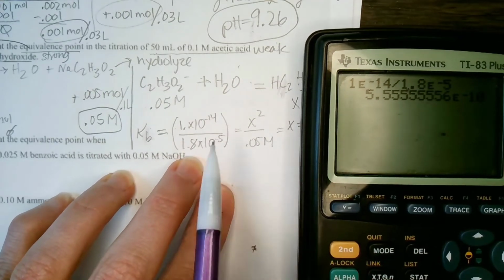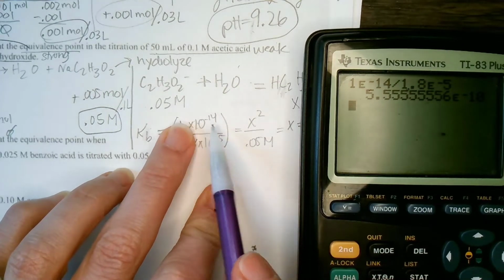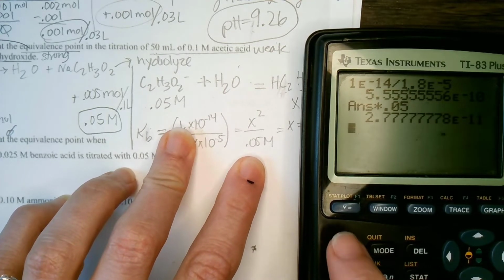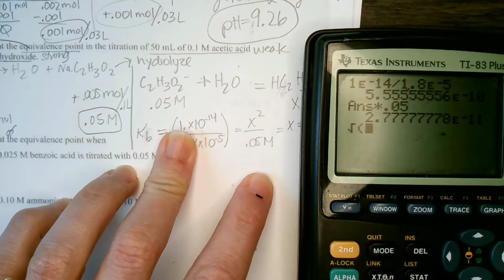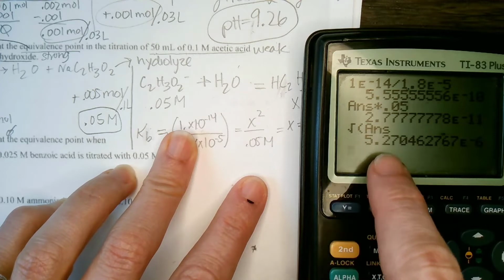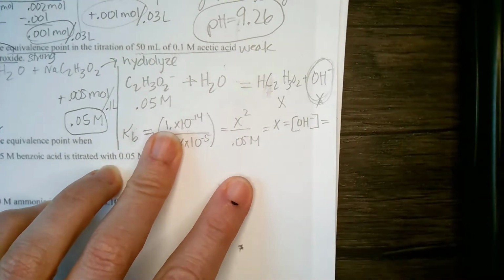That gives me my Kb. Then times it by 0.05, and then take the square root of our answer to get a hydroxide ion concentration of 5.27 times 10 to the negative 6.